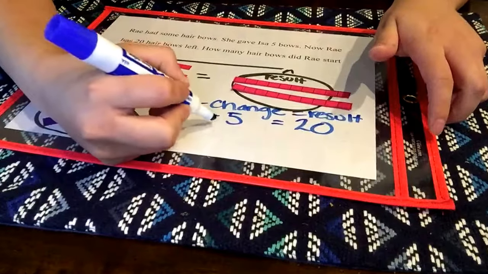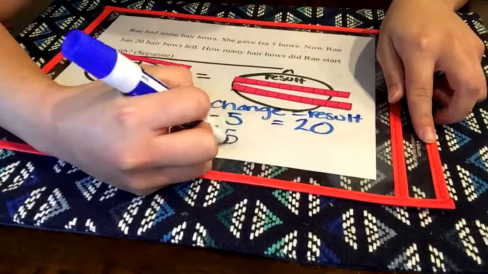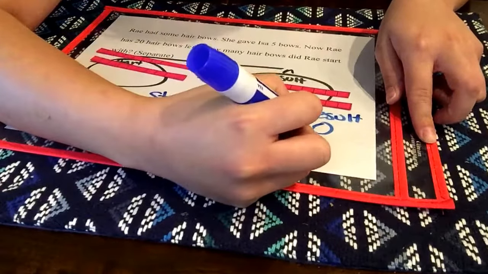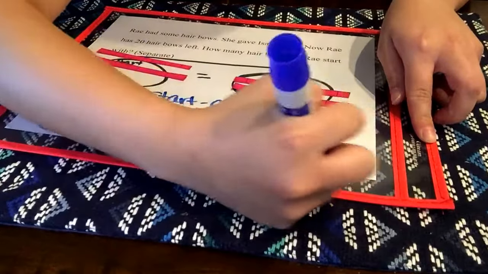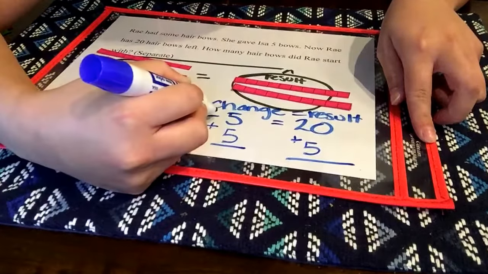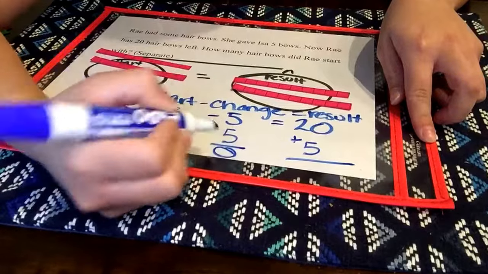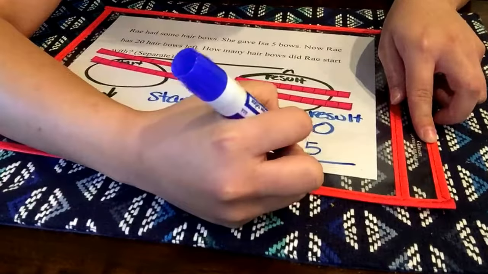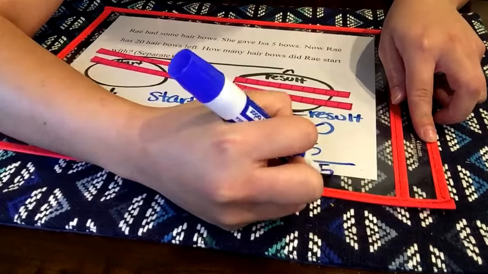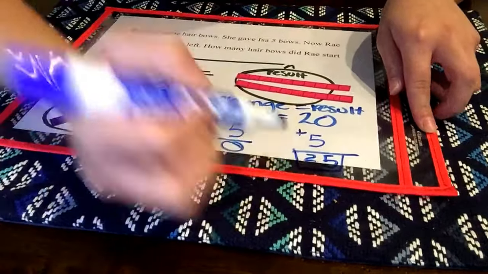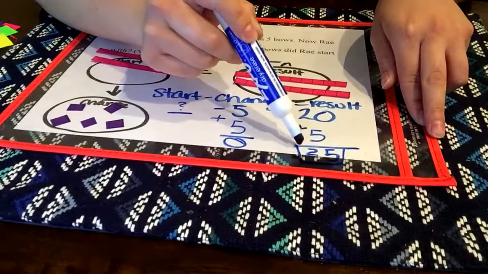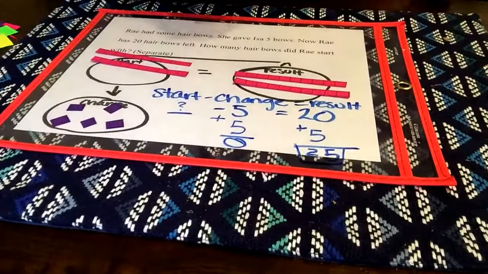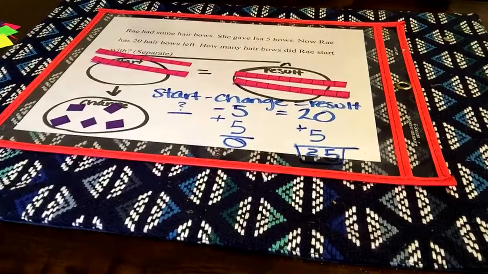So inverse would be add 5. Now I also have to add 5 over here. Equals, we know that negative 5 plus 5 is 0. 20 plus 5 is 25. So this must mean Ray had 25 bows to begin with.